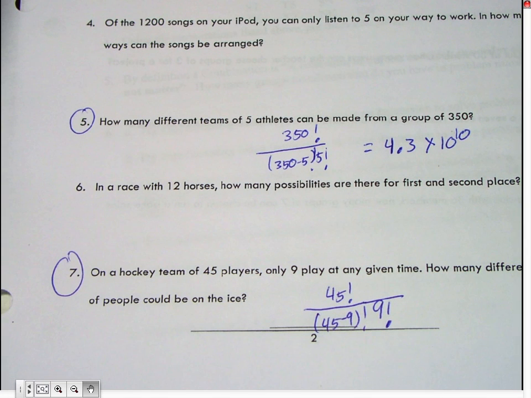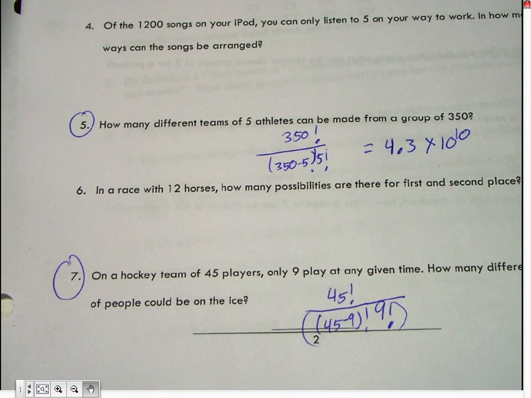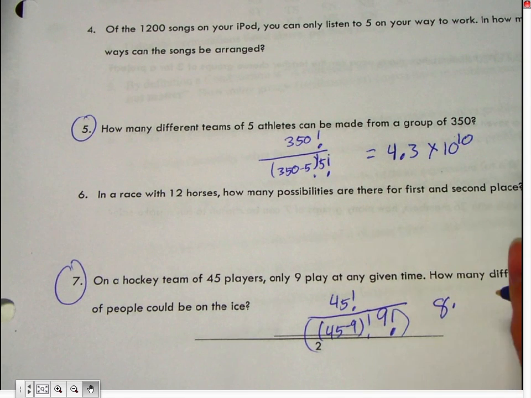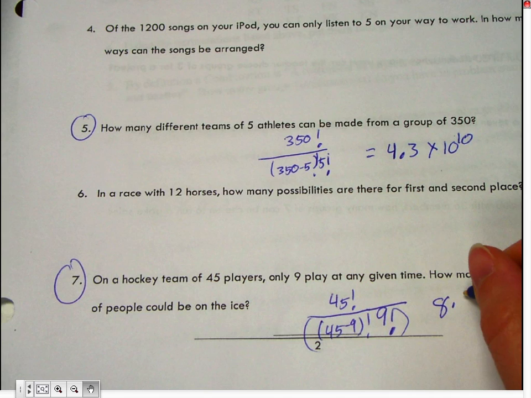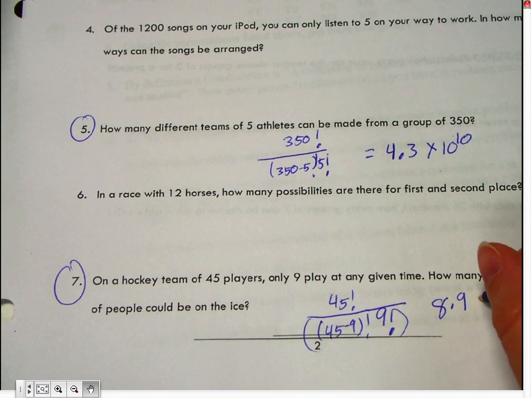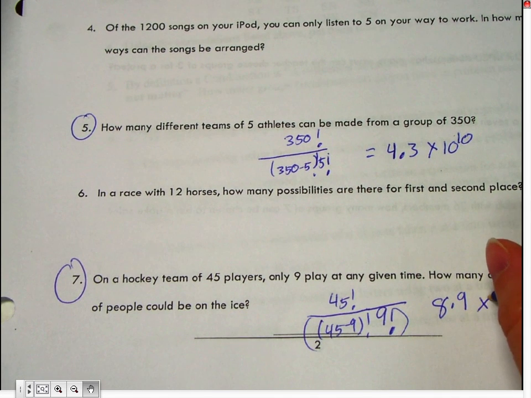Or again, you can hit Control division sign, and it'll give you a fraction. And then you can just put 45 factorial over 45 minus 9 factorial, 9 factorial. But that only works if you do it like that. Otherwise, like Cheyenne said, you have to put another set of parentheses here. I get 8.8, or I could round it up to 9, times 10 to the 8th.